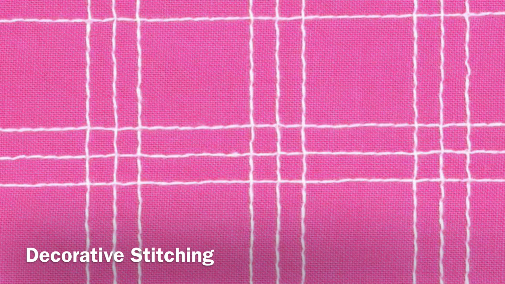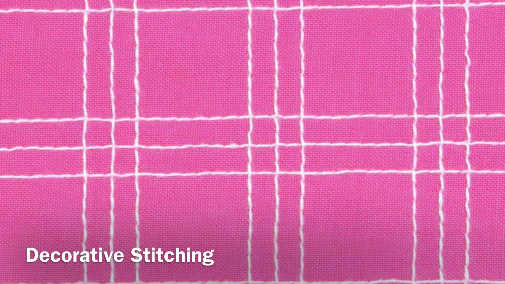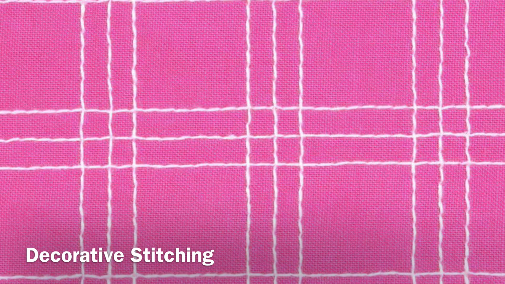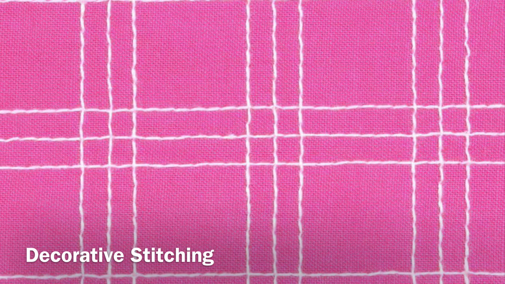A fourth stitch application for the straight stitch is decorative stitching. The basic straight stitch can be used to embellish fabrics. Experiment with various thread types to create your own unique design.